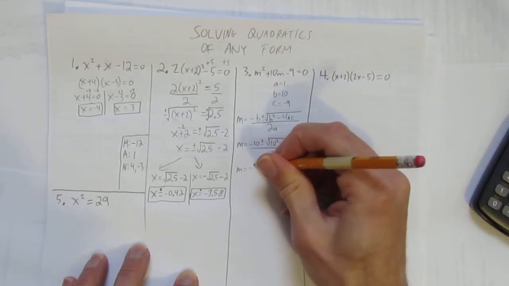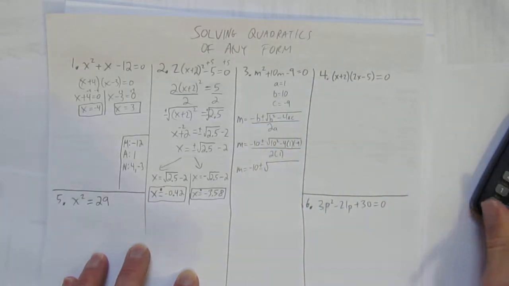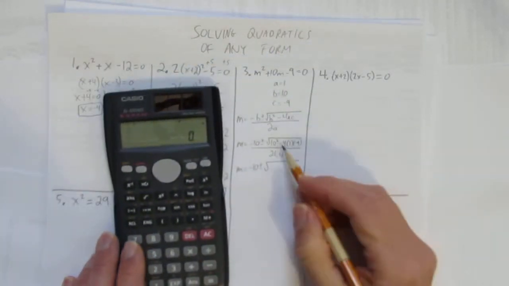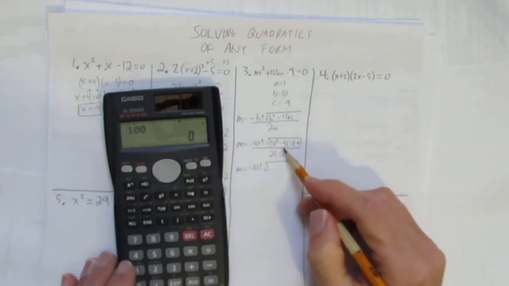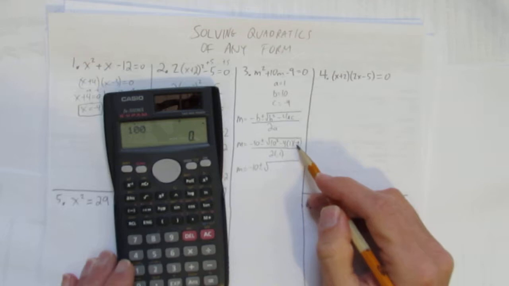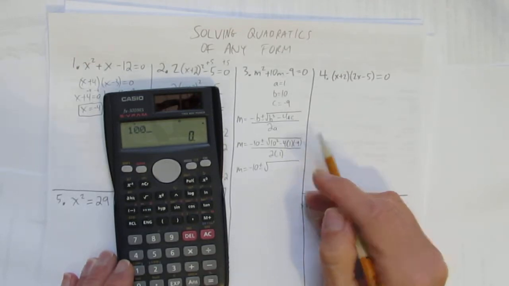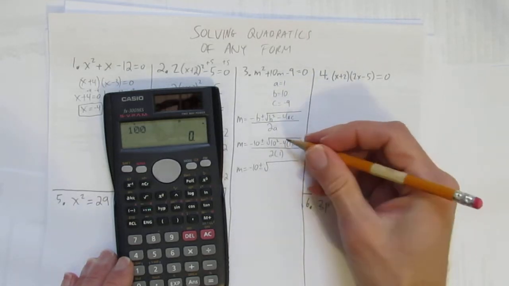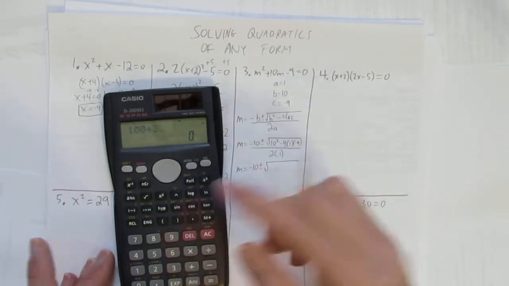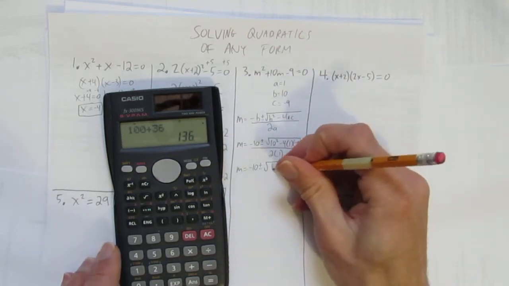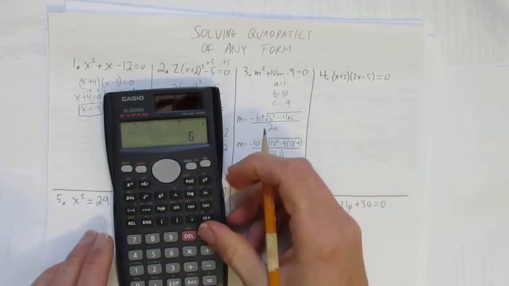Okay, so m is negative 10 plus or minus the square root of, you can use your calculator, you might be able to do this in your head. 10 squared, that's just 100. So I get 100, and then minus 4 times 1 times a minus, that's a plus. So this is going to be a positive. 4 times 1 times 9 is 36. So I can do this all in my head. It's going to be 100, and then plus 36, easy to do in your head. 136, all divided by 2.